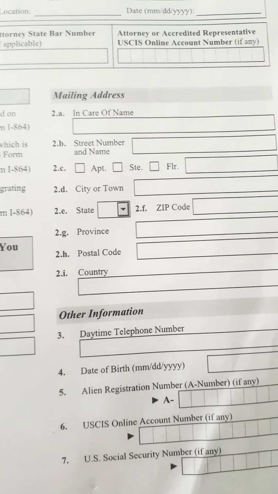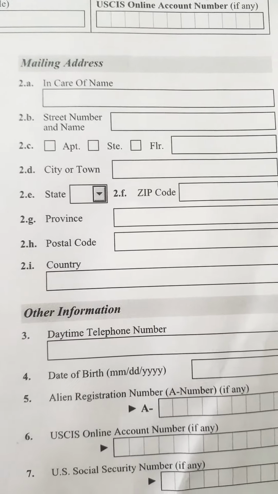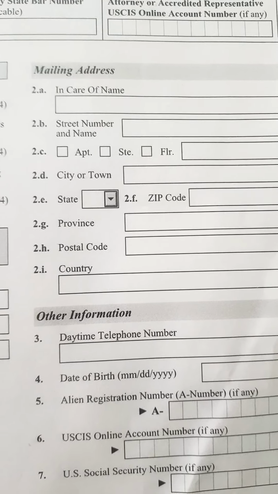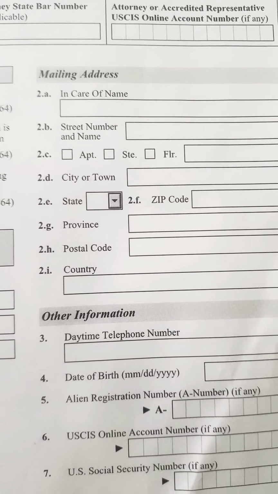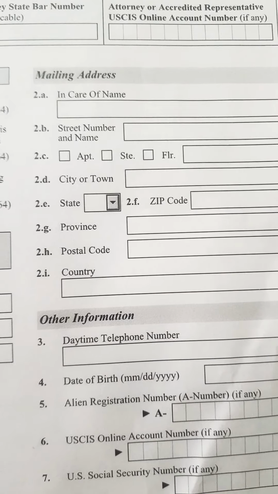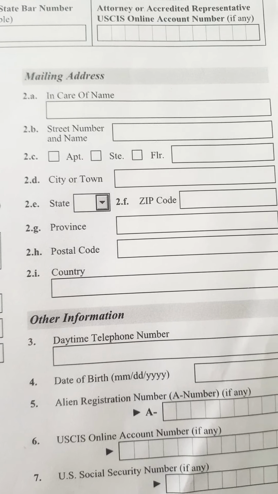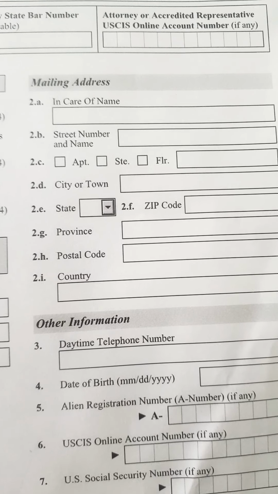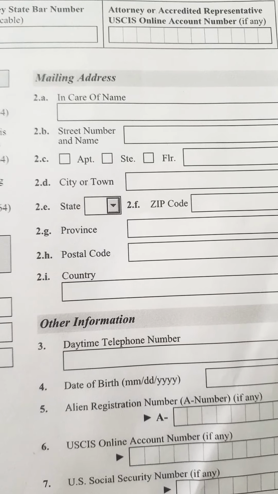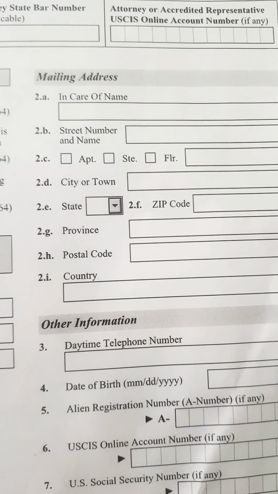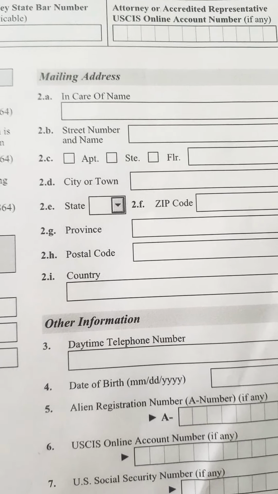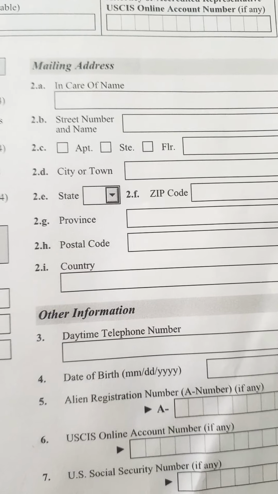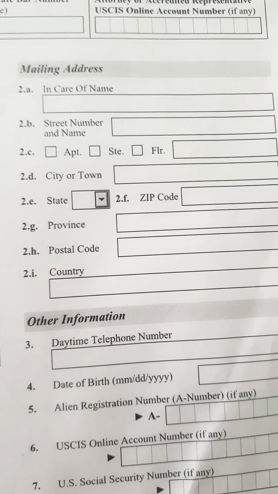2A, it says the mailing address. The mailing address is the immigrant's. 2A, the name of the mailing address of the person, you put it right there. 2B, it says the street number. The street number is going to be for the immigrant also. So 2C, if it's an apartment, a suite or floor, you click on whichever one.